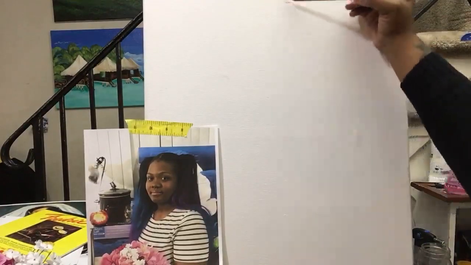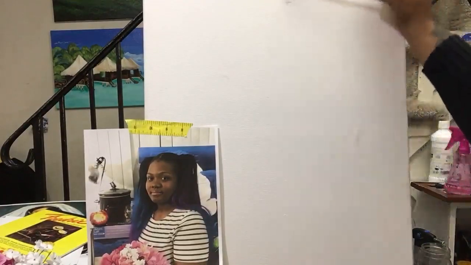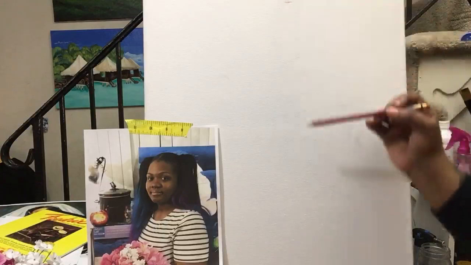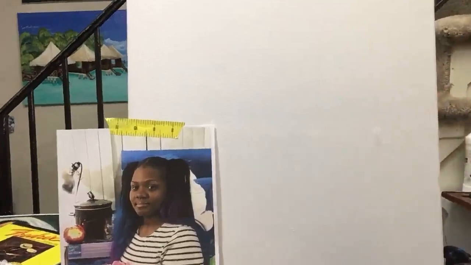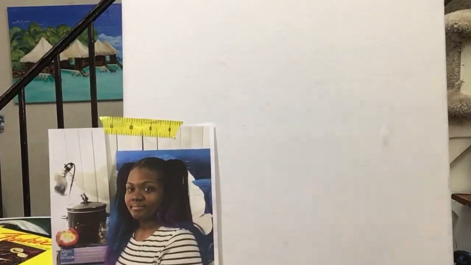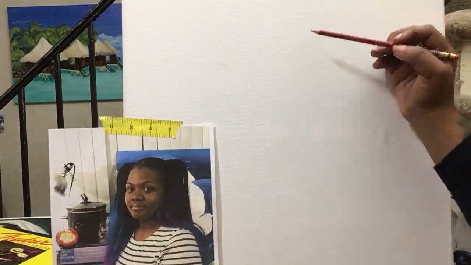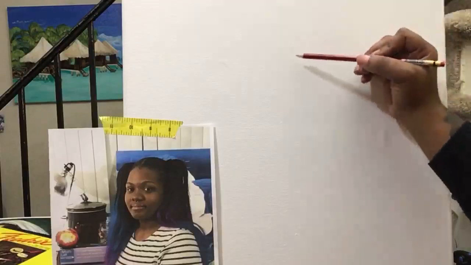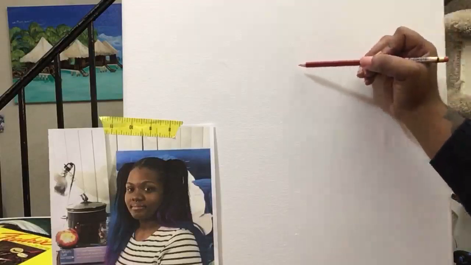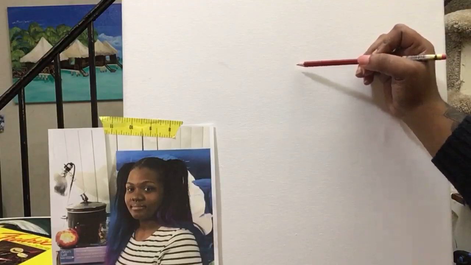Put my marks in up here because I want to have about 1 to 2 inches from the top. And let me zoom you guys in just a little smidge. And I want to have it 1 inch from the top. You're going to see as things start to come in what things are going to look like.